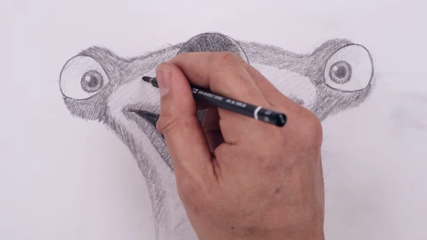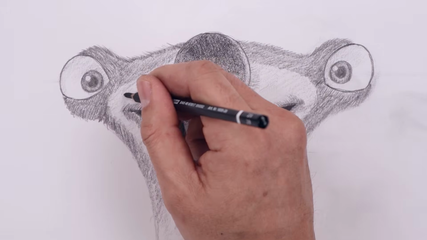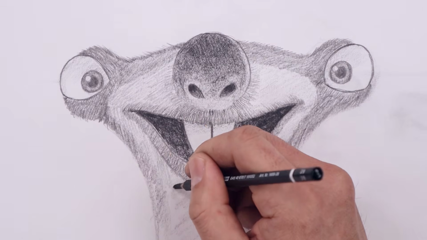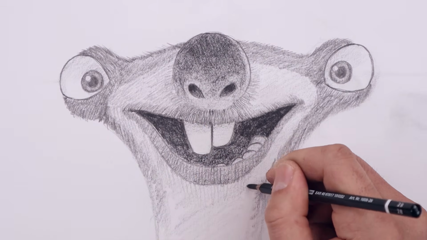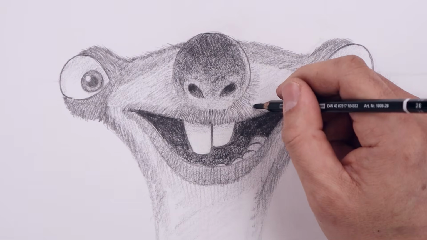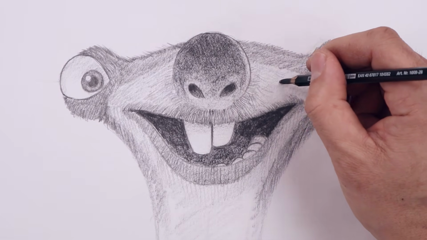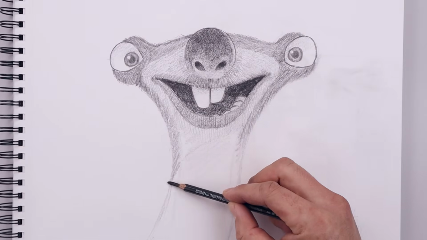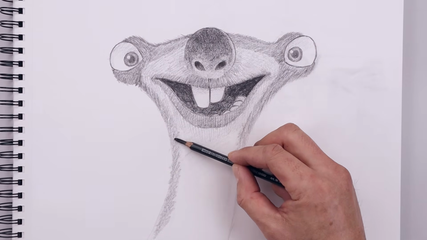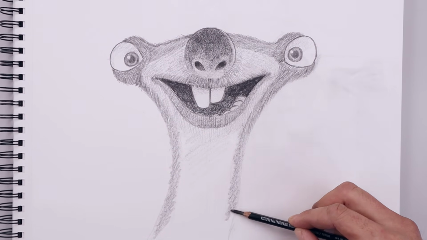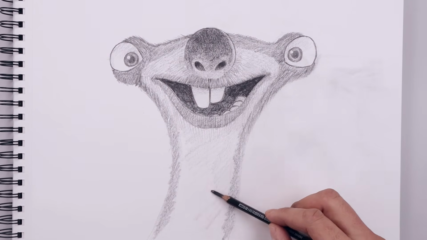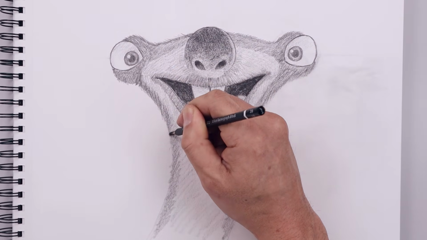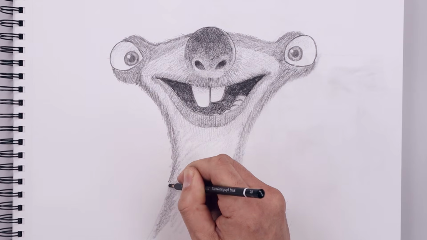Let's continue to add that fur inside the muzzle area. Just with these light lines going around the corner of the mouth, and then coming down across the bottom. Now we'll continue to refine that fur coming down the side of the neck towards the bottom of our drawing.